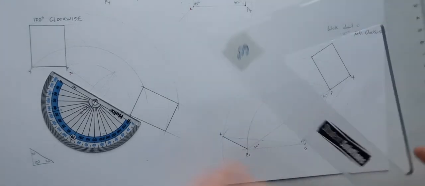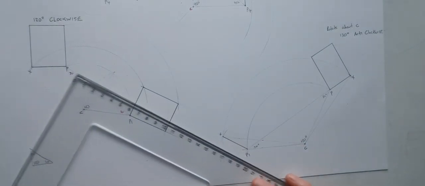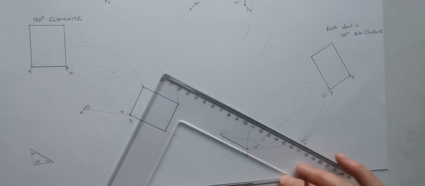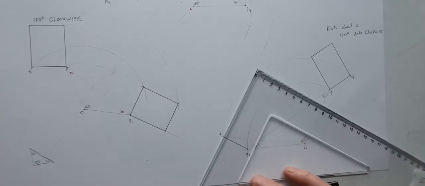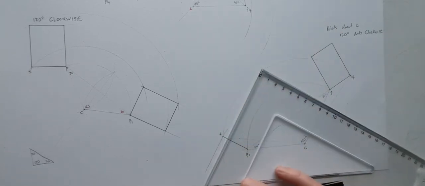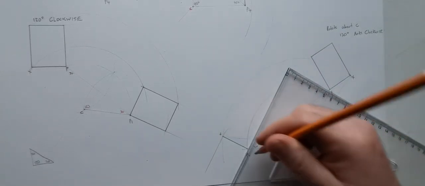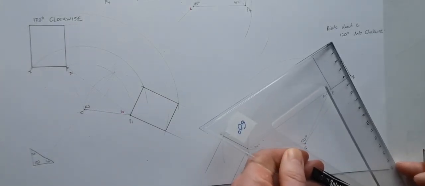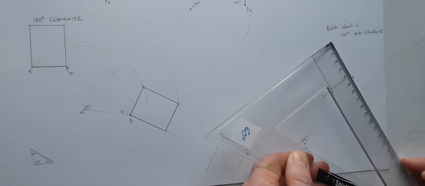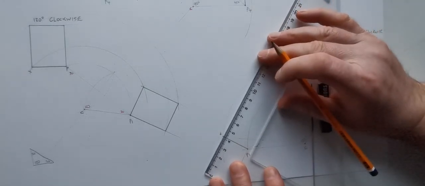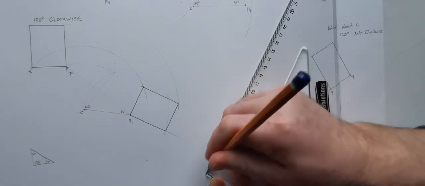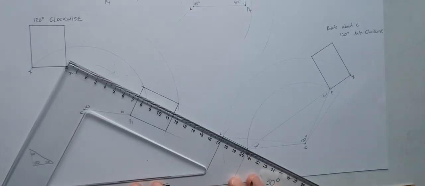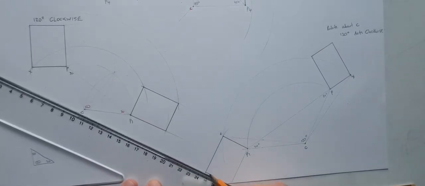And because I know it's 90 degrees, what I could do there is just line this up and go off to 90 degrees perpendicular. We know that this distance here must be 43. And as I feared, that might be barely gone off the page here now.